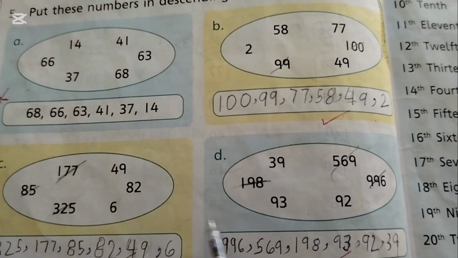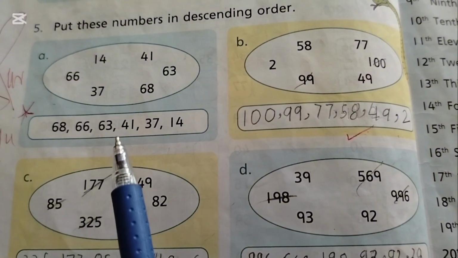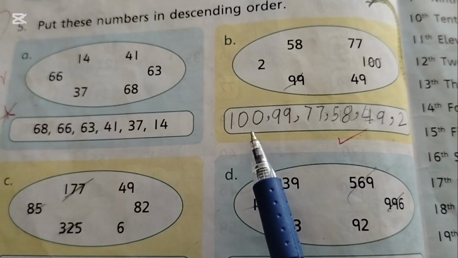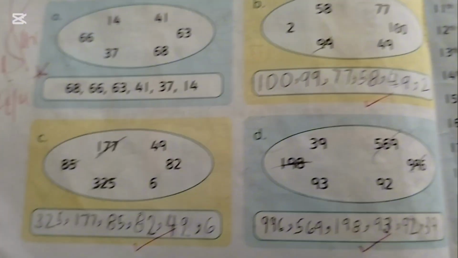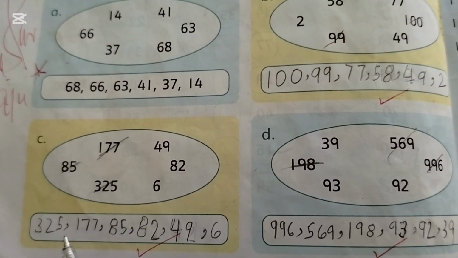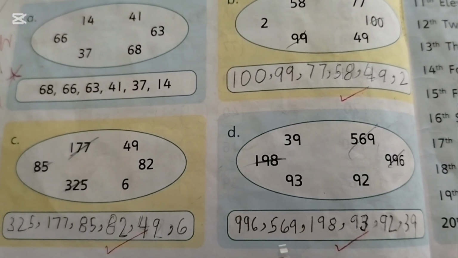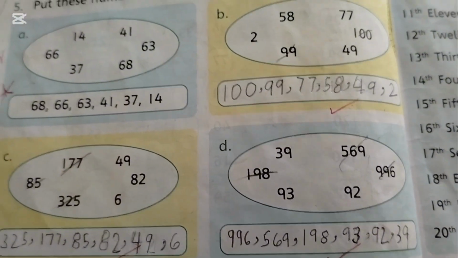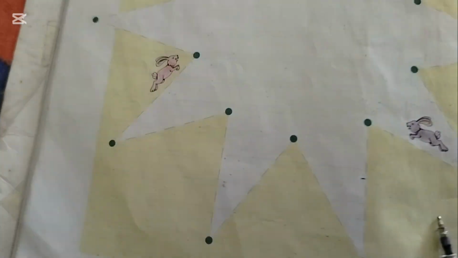Now we move on to the descending orders. For the A part it is 68, 66, 63, 41, 37, 14. In the B part we see the numbers arranged in descending order: 100, 99, 77, 58, 49 and 2. And in C part: 325, 177, 85, 82, 49, 6. And in D part, we arrange the numbers in descending order: 996, 569, 198, 93, 92, and 39. So this page is now completed. So we move on to the next page.